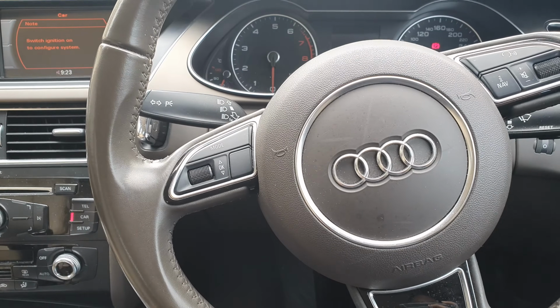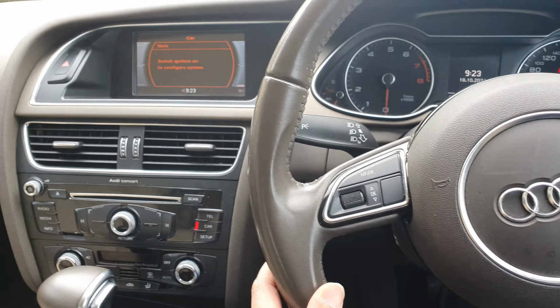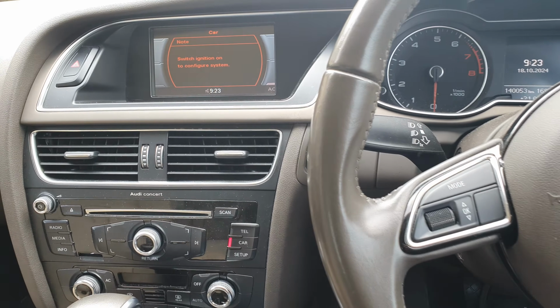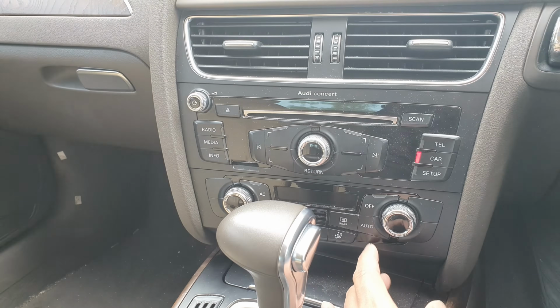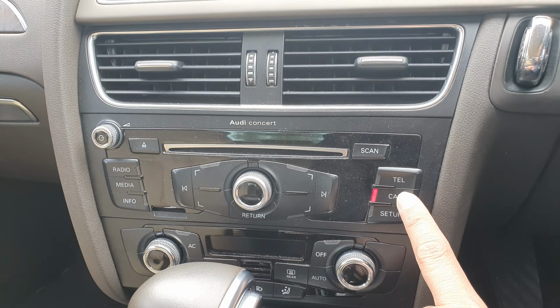How to check the car oil level on the Audi A4 2012. So on the dashboard here, you want to press on the car button.